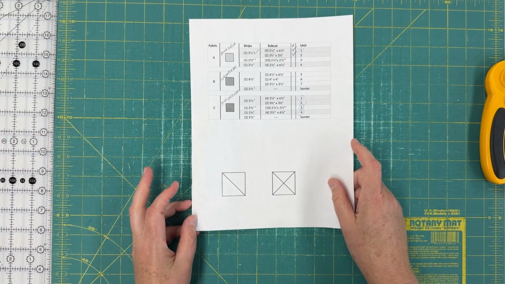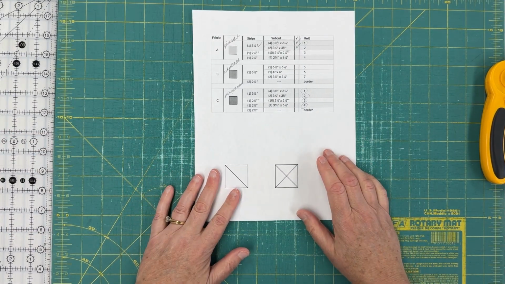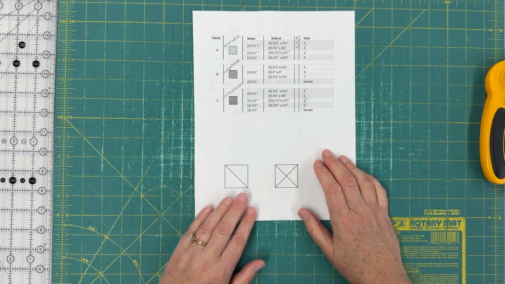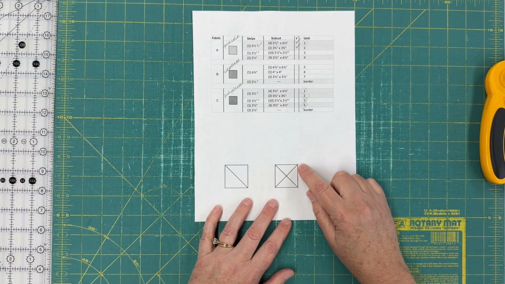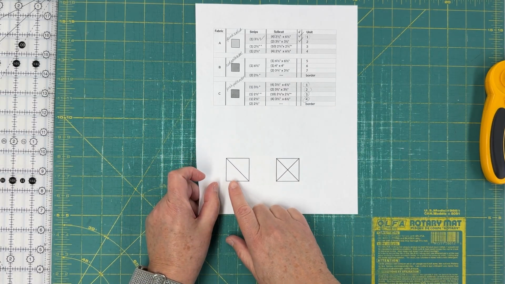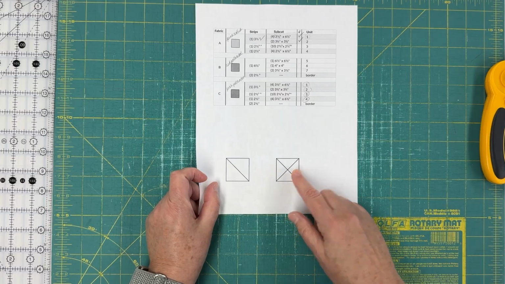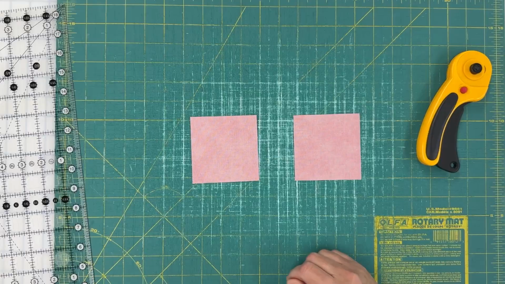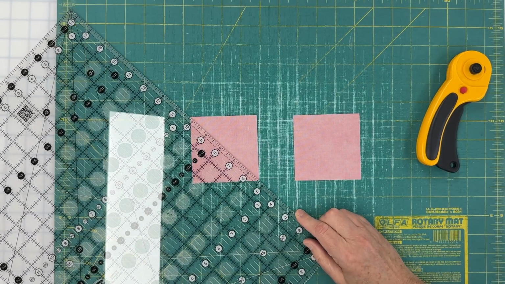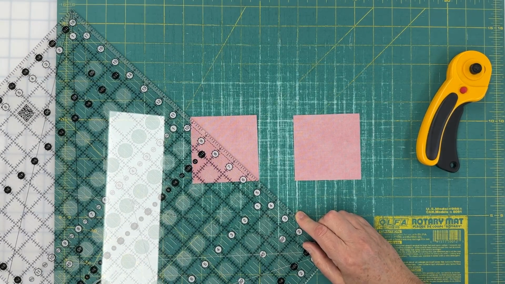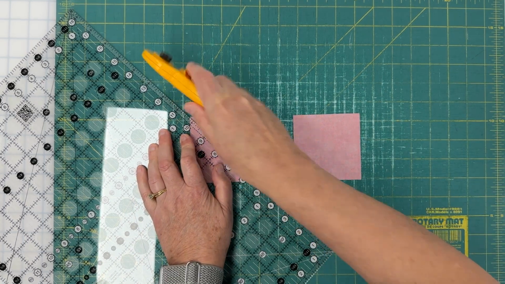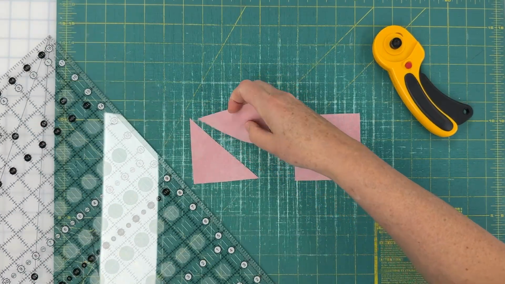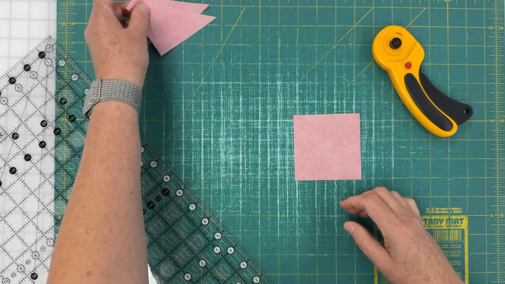The last thing I want to mention is sometimes a pattern will say cut a square in half once diagonally or to cut a square in half twice diagonally. All this means is just like this, once diagonally and twice diagonally. I'll show you with a couple squares right here. Here are 2 squares. I'm going to cut 1 in half once diagonally. Just like that. And this is a bias edge now, so be careful when you're stacking these, don't stretch them.